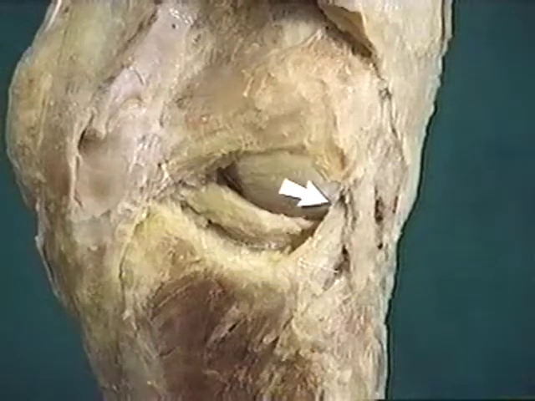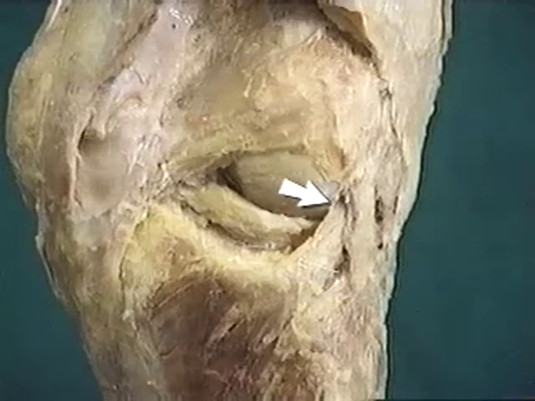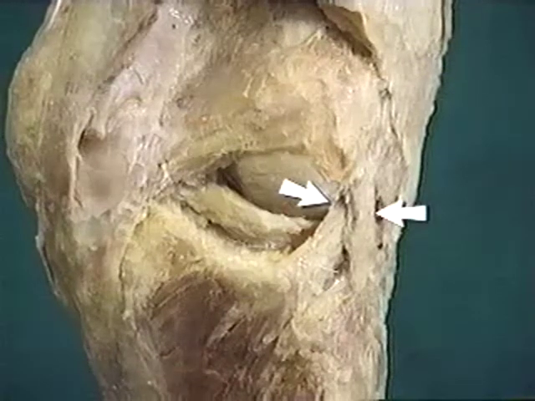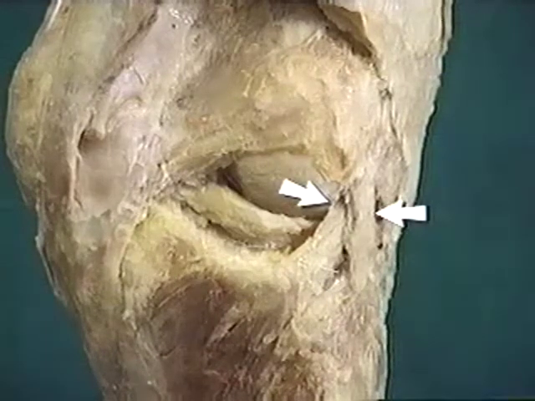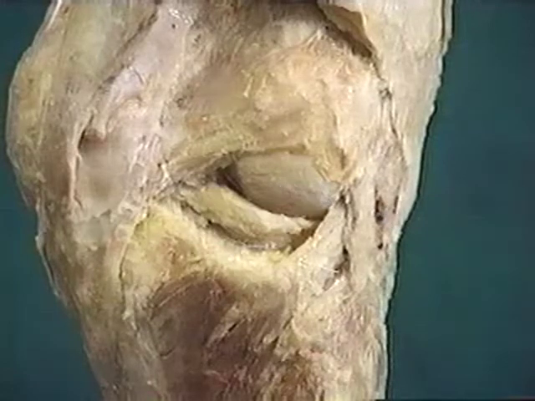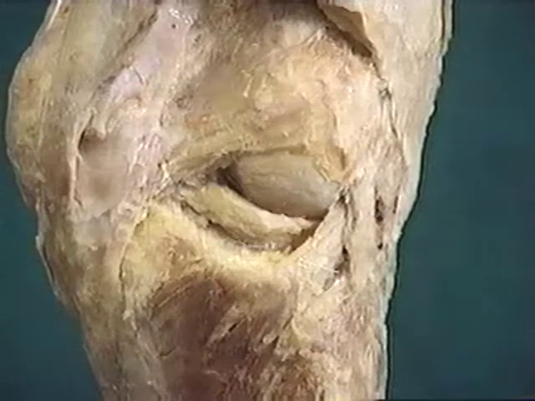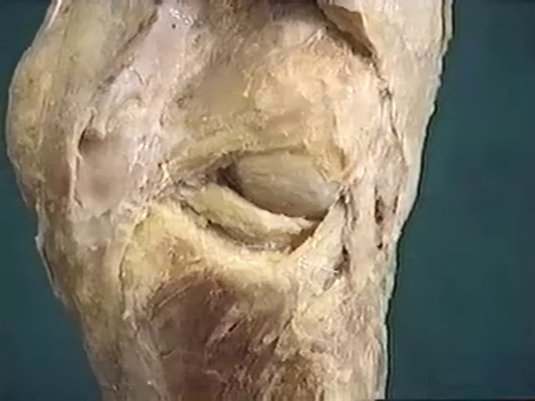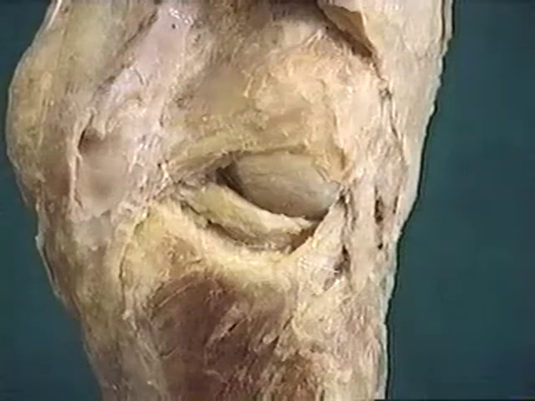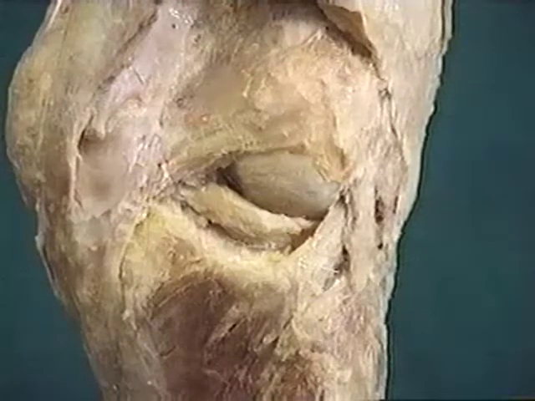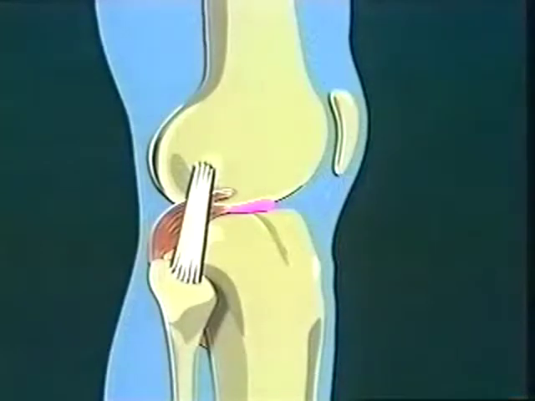Its tendon passes between the capsule of the joint and the lateral collateral ligament, to be inserted into the lateral condyle of the femur and into the lateral meniscus of the knee joint. When this muscle contracts, both the femur and the lateral meniscus are rotated laterally, allowing the knee to be flexed.